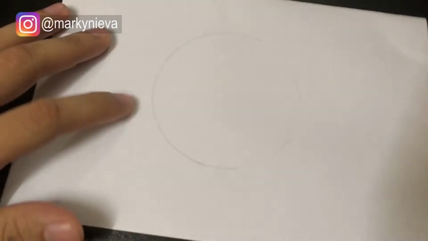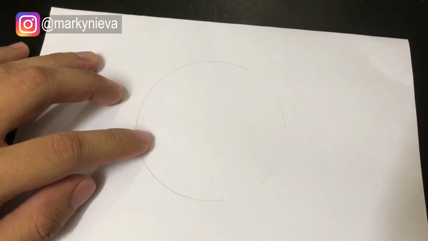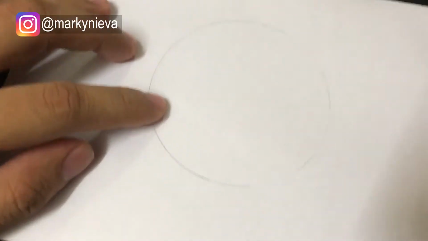Look at this circle. It's an ordinary circle. A flat object lang siya. Pag kinulayan natin yan, flat pa din siya kasi wala naman siyang degree of lighting. Ito, gumawa na ako ng circle. Nag-trace lang ako ng something round, but you can use compass.